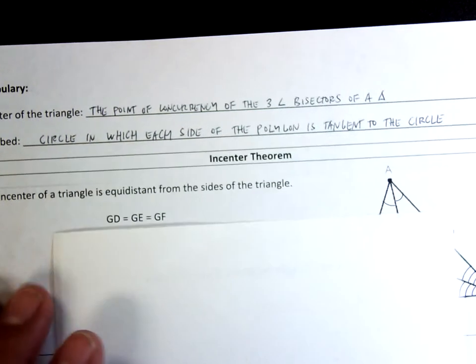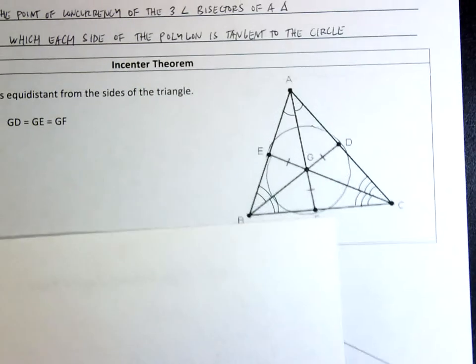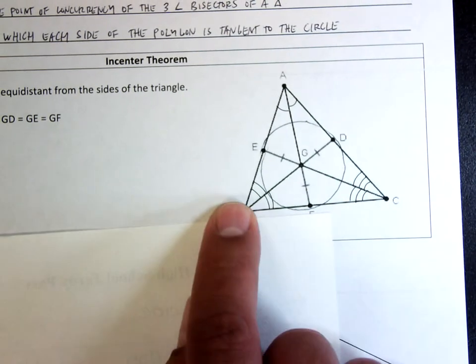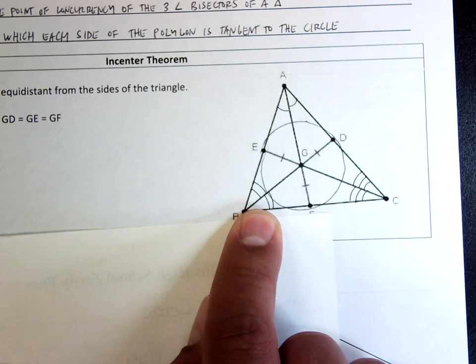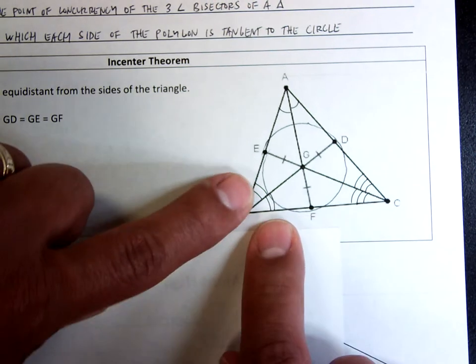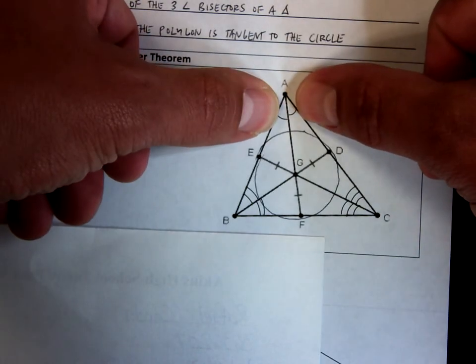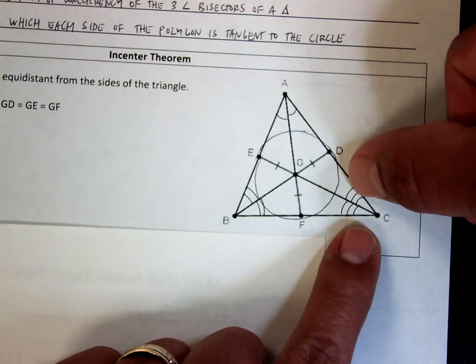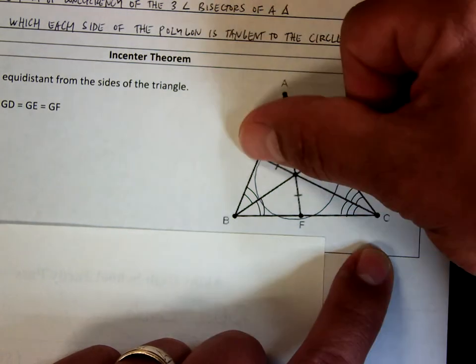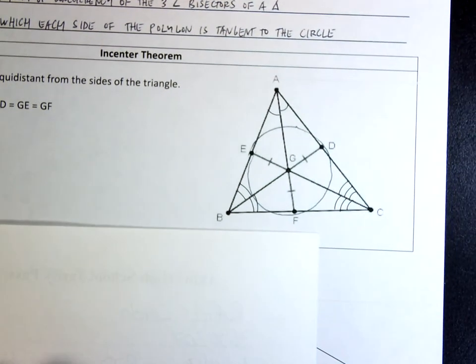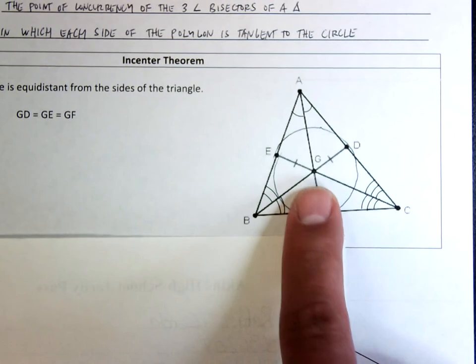Okay, so they've done the incenters here. Notice they've drawn in angle bisectors. These two angles are congruent, so that's an angle bisector. These two angles are congruent, so that's a bisector. And these two angles are congruent, so that's an angle bisector. So they drew them all in, and where they touch, that's called the incenter.